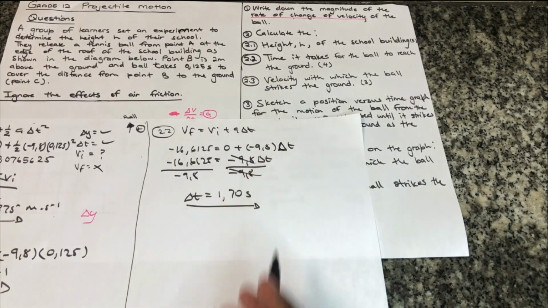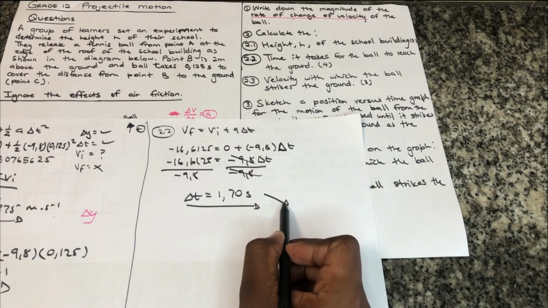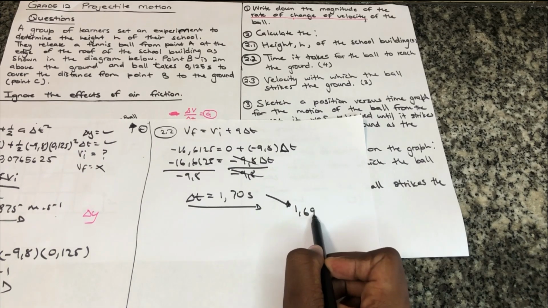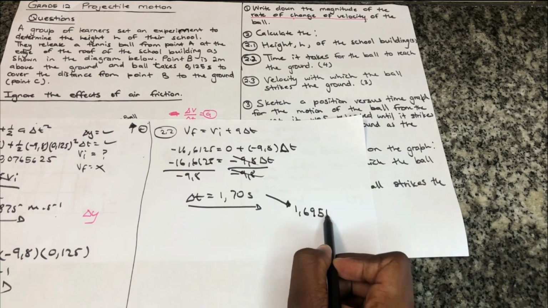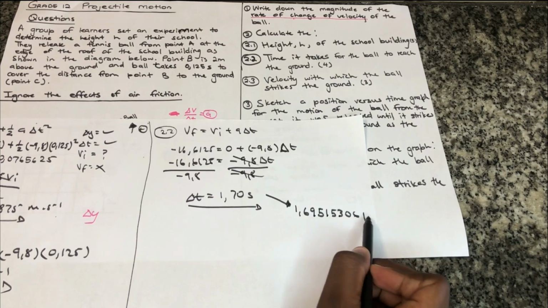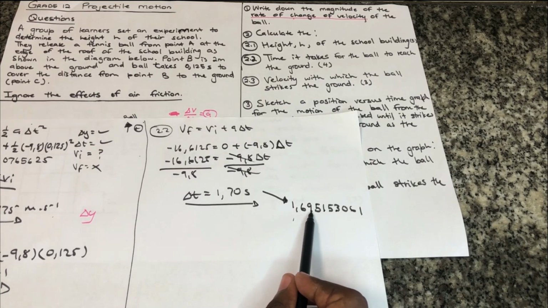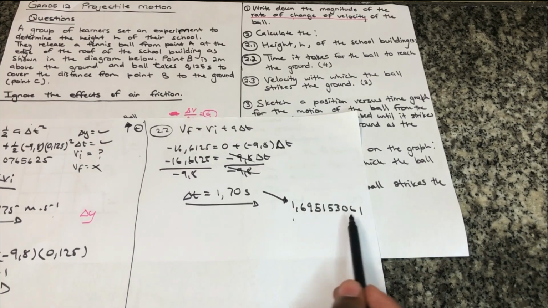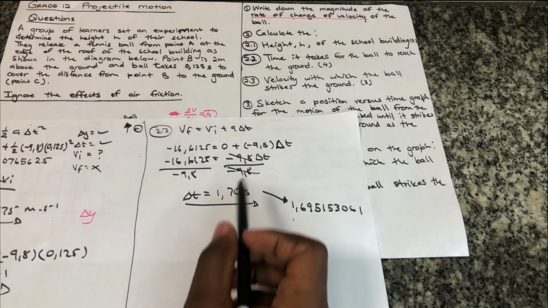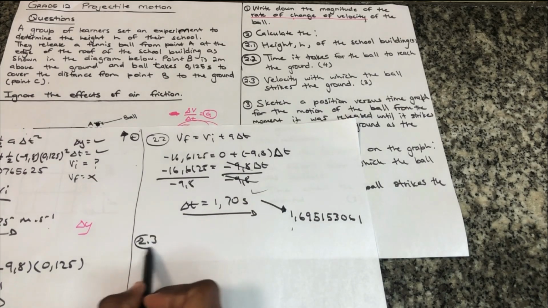Remember this is rounded off from 1.695153061, because I know this might be useful at some point, so that you can get the appropriate answers. Okay, that's our time. Highly correct. Okay, let's move to 2.3.